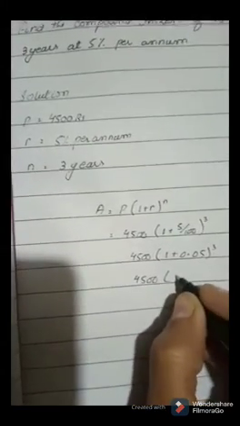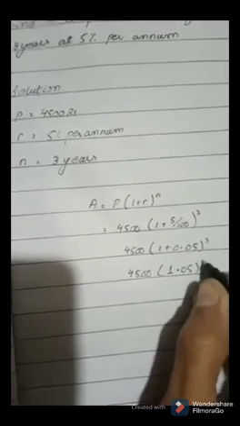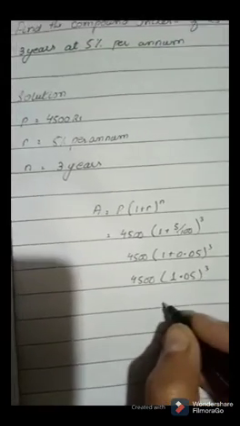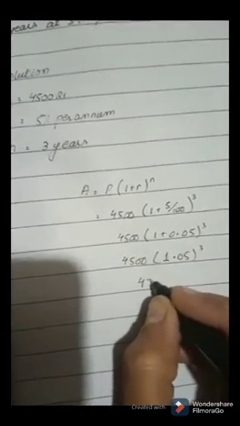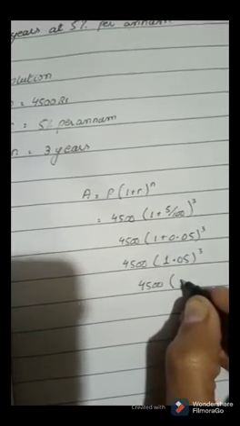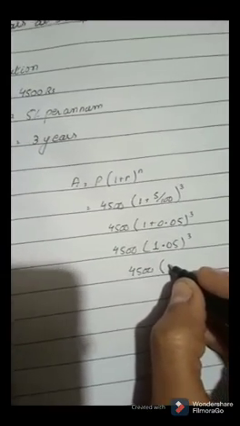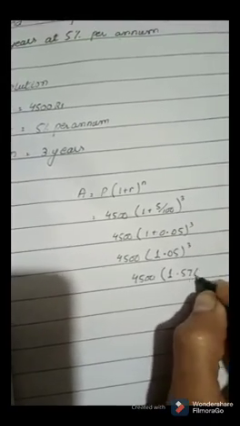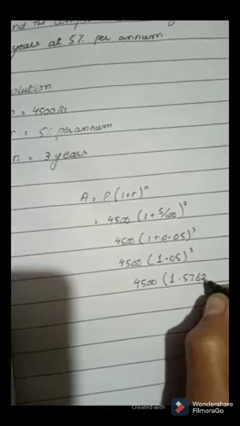So solving the small bracket first, 1 plus 0.05 is equal to 1.05 raised to the power 3. 1.05 is multiplied 3 times, it is equal to 1.157625.